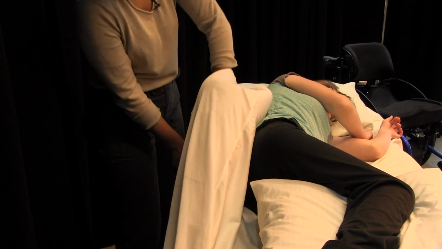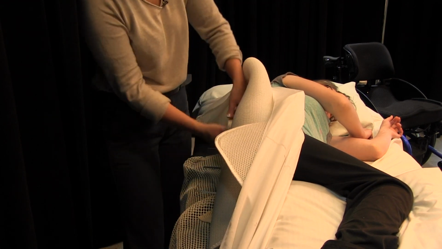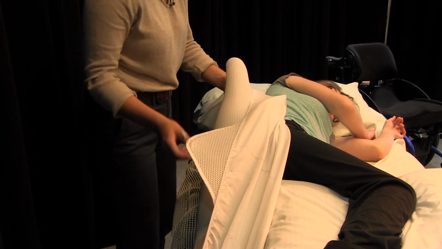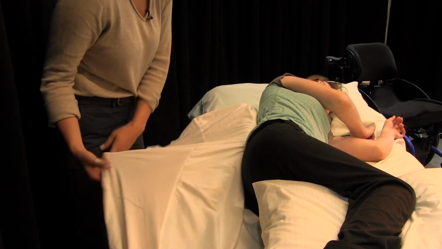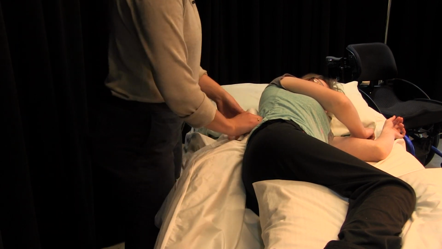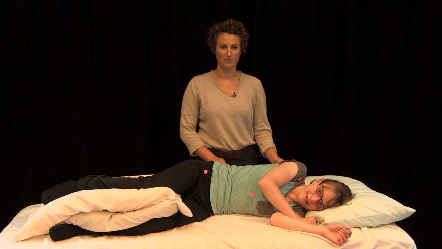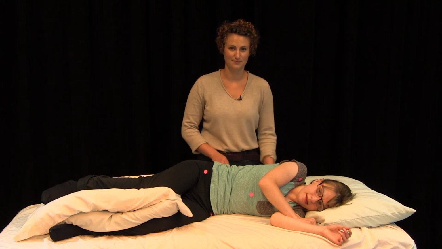One at her low back and one on the upper mid-back. And covered in this cushion layer and the sheets. This support also helps take some of the direct pressure off of the user's bottom shoulder.